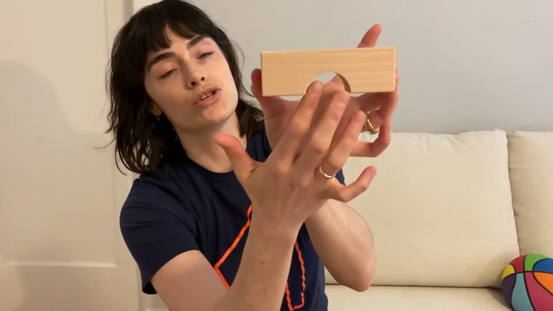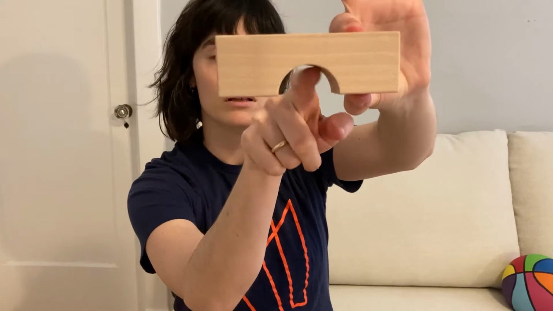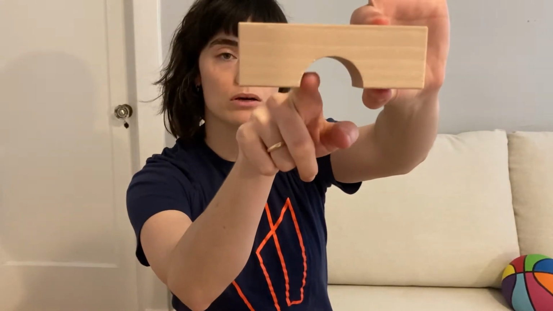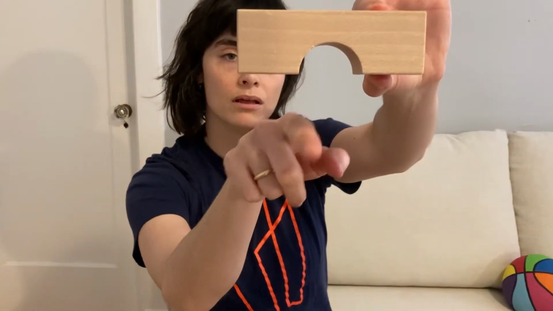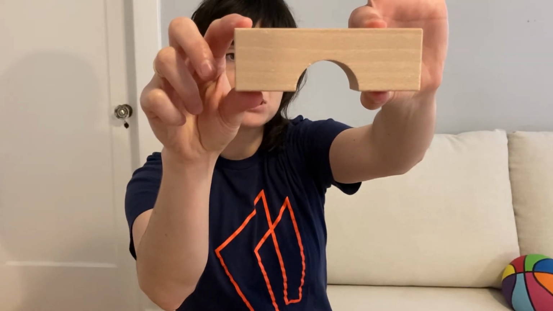This next shape I have is a rectangle. But what shape is cut out from the middle? That's right, that's a semicircle.